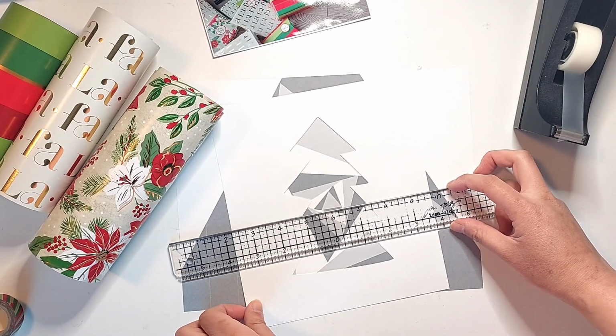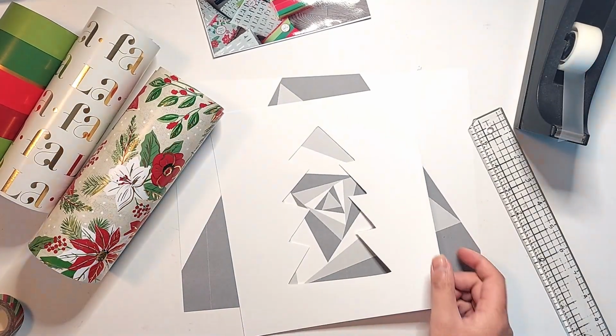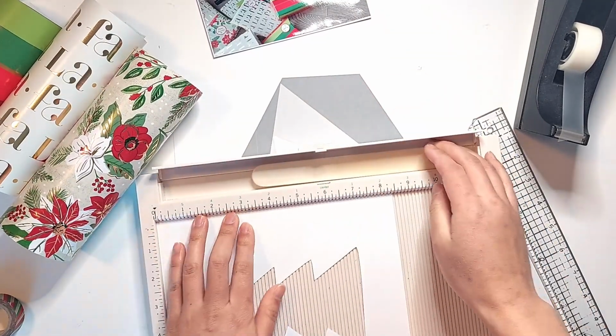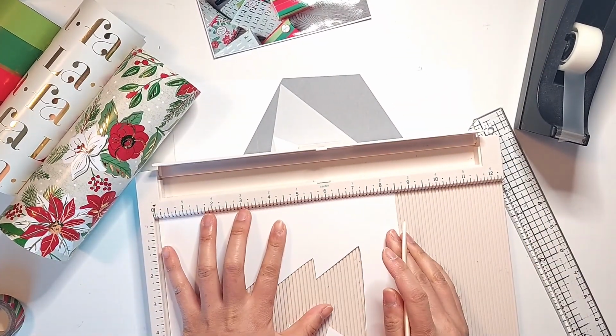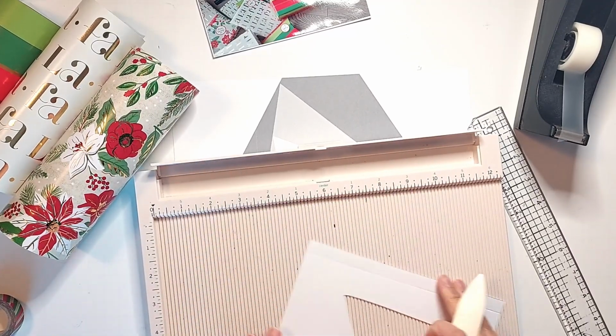Now, if you don't have a digital cutting machine, the tree stamp or any window shapes that you're going to be using with these types of templates should be relatively simple enough that you can just enlarge it and print it out to fussy cut out the inside part.